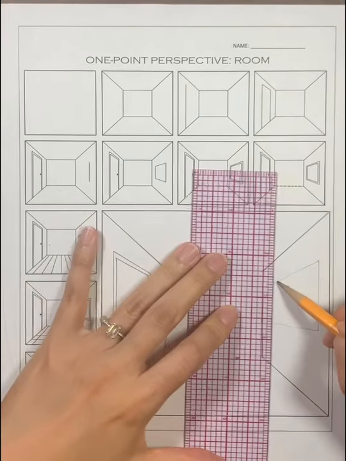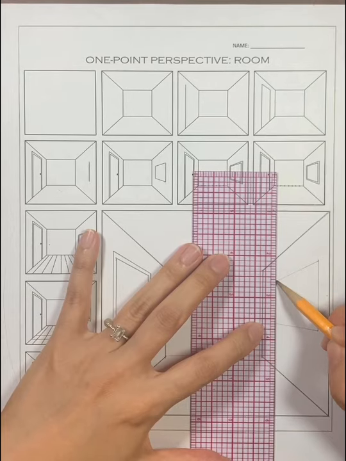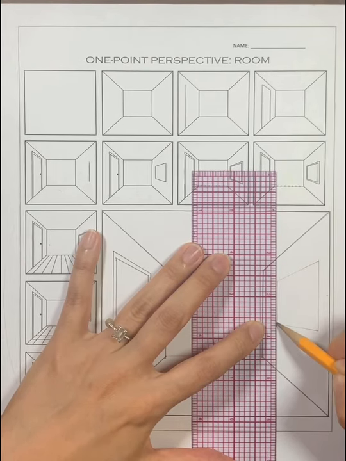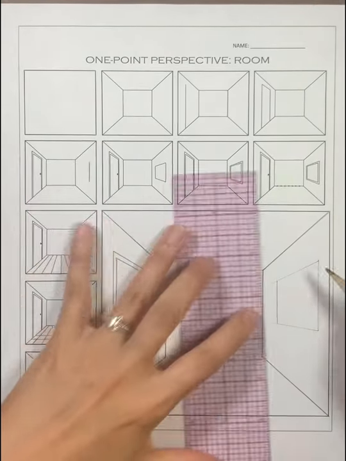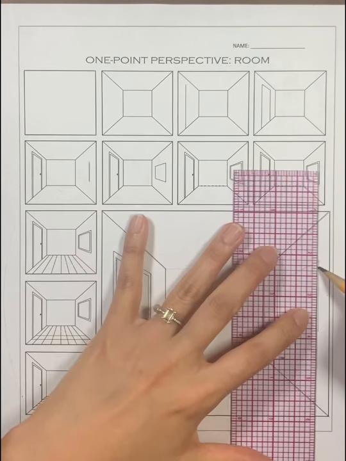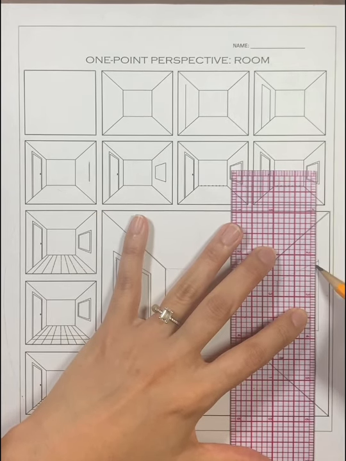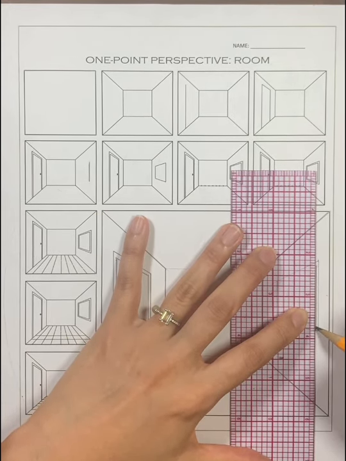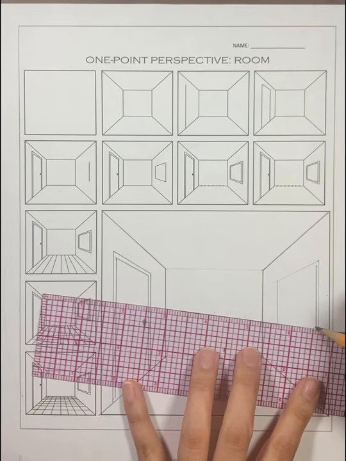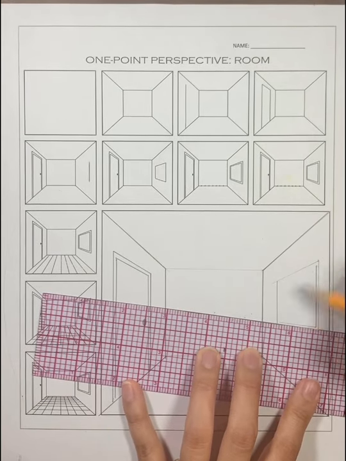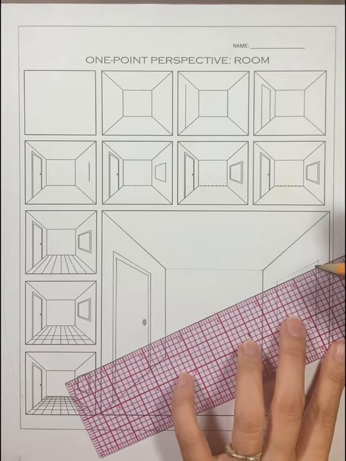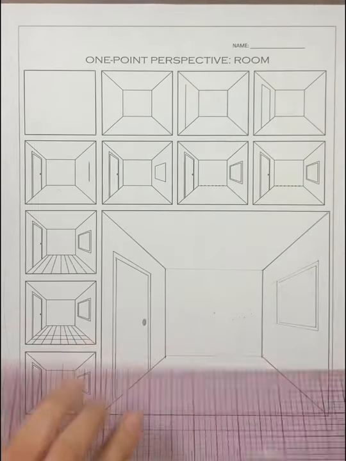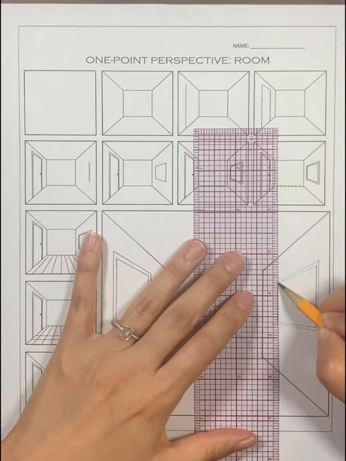And I'm going to go ahead and close it off like so. I'm going to go ahead and work on the frame. Just make sure you do inner lines and connect each end of that line to the vanishing point. And then I'm going to close it off.